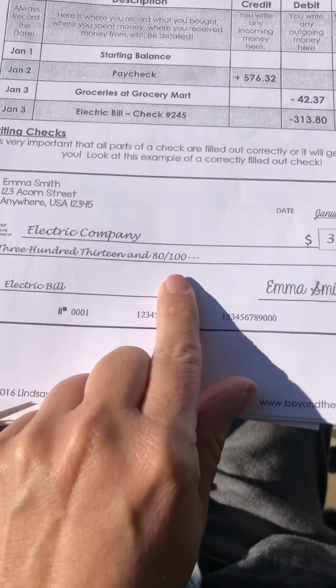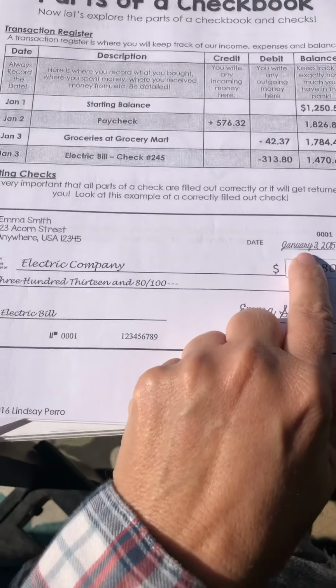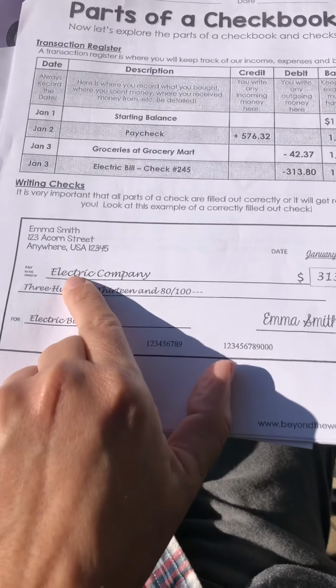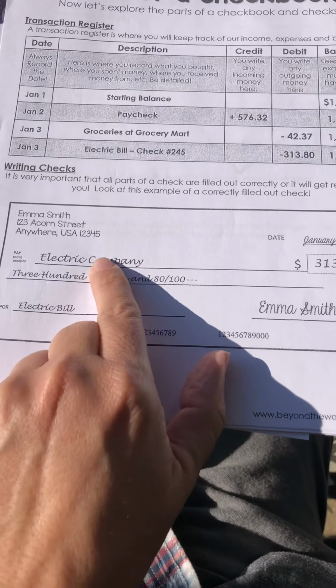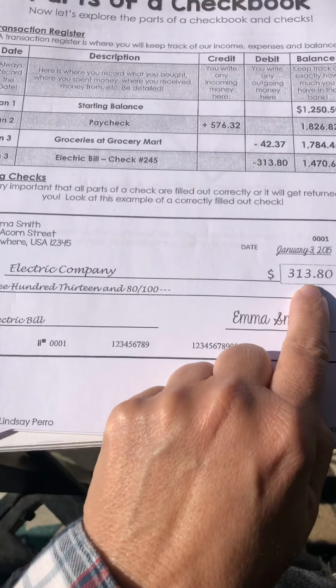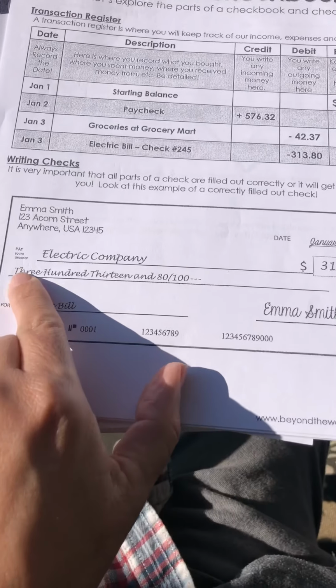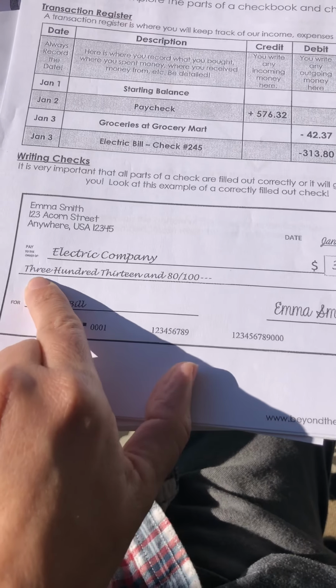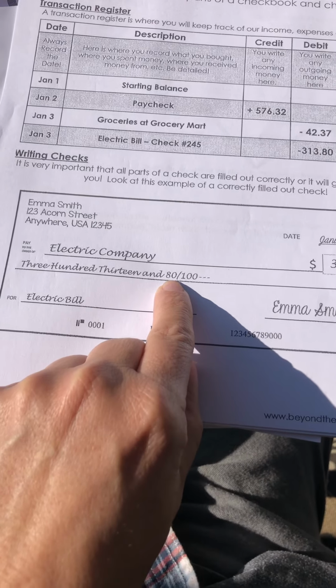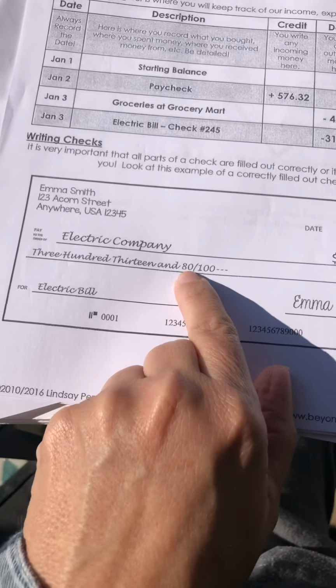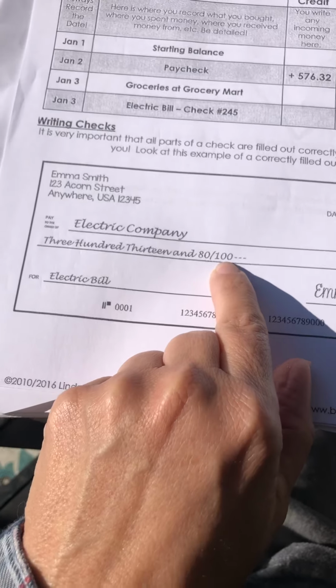This is how you write a check. You put that day's date. You put who you are paying, the name of the company or the person, the amount that you're paying, and then you write out that amount in words. You write out $313.80. So you can put 80 over 100 or 80 over XX, either way.